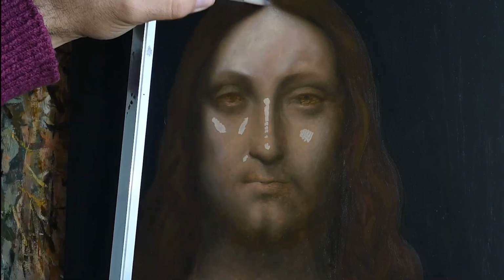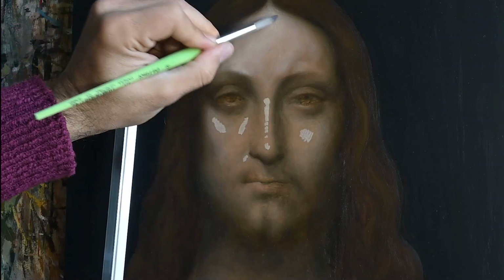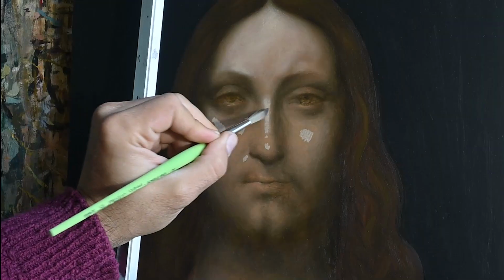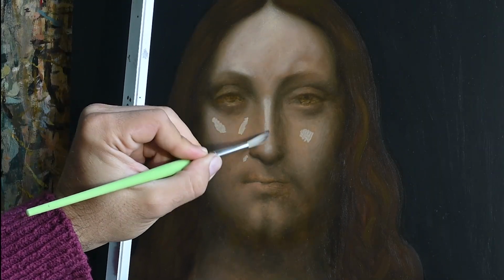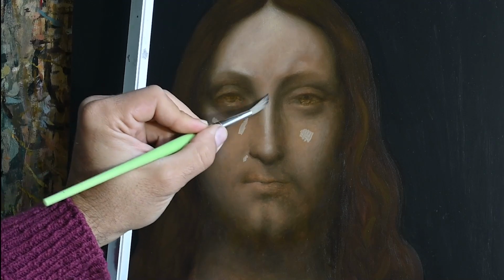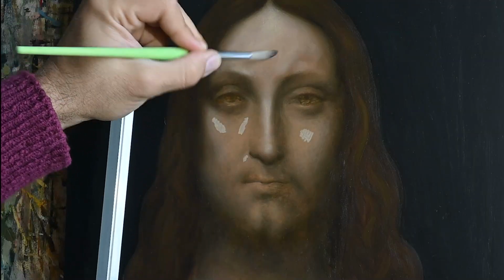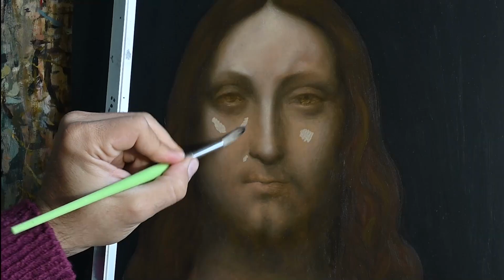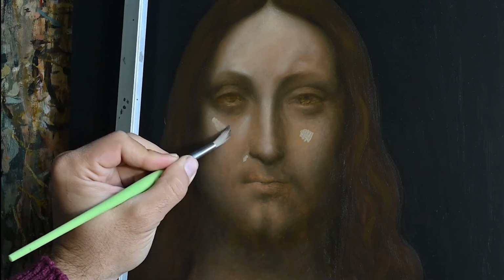Here, as you see, I apply more and more thin layers of gradually brighter color, and I somehow smear this color with my brush. I move this color with my brush in such a way that a beautiful hazy layer of color is created on the face of Christ in this case.